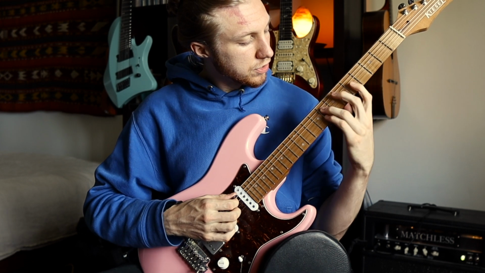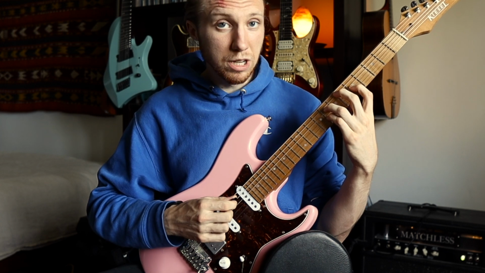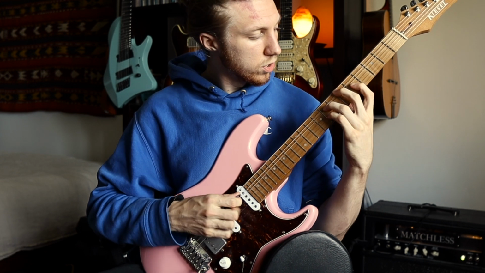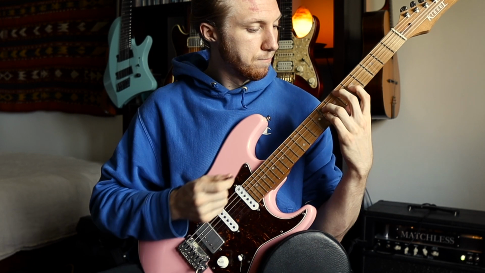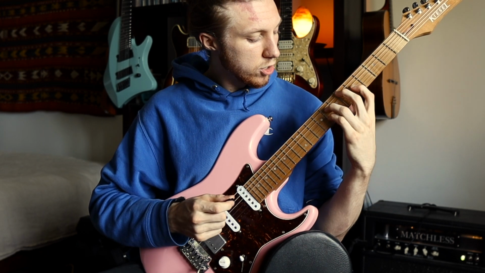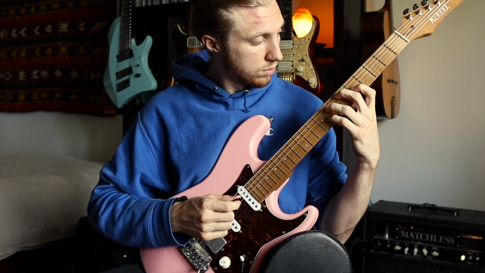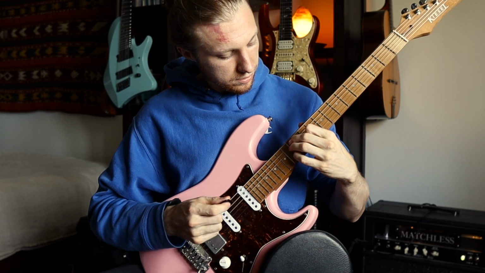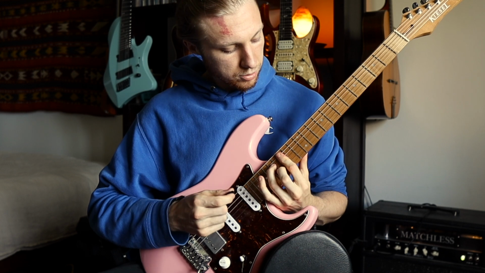So the next inversion's this one, which is a really nice shape actually. It sounds more like a major 6 chord in my opinion. It is the minor 7, but it's a pretty version of a minor chord. Next one's this one, which is very useful. And next one's this. So 3rd inversion, 2nd inversion, 1st inversion, up to the root inversion.